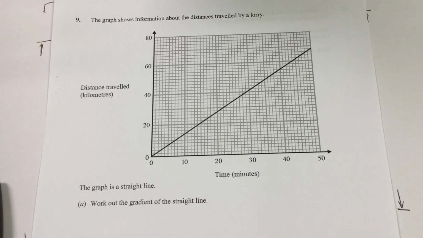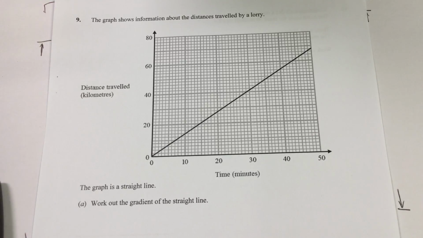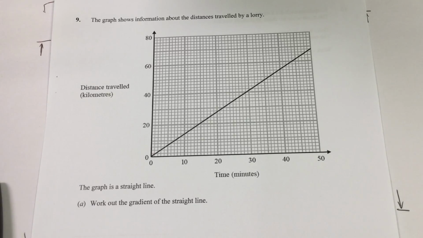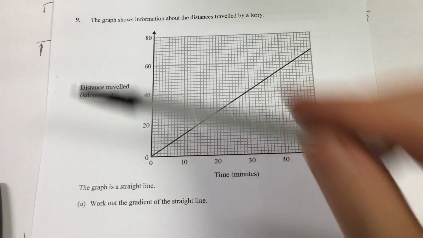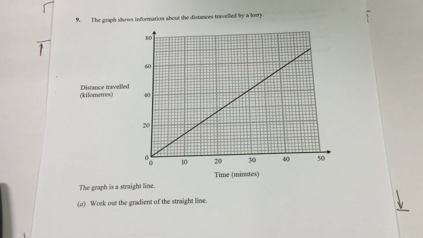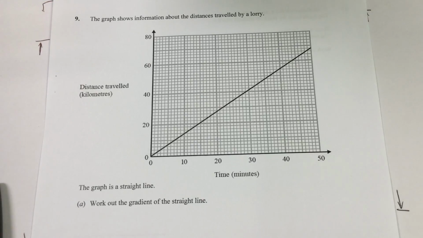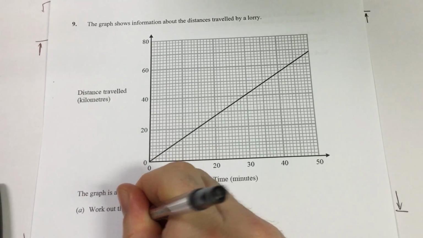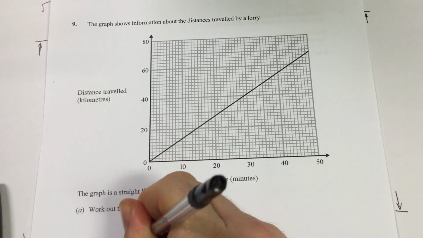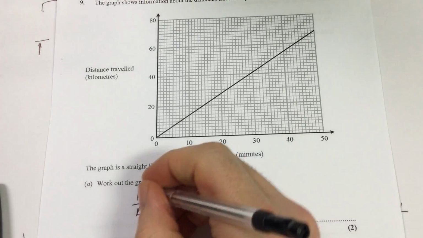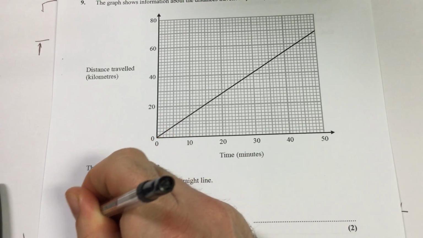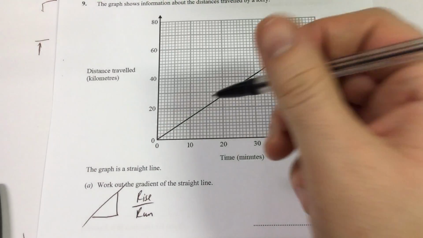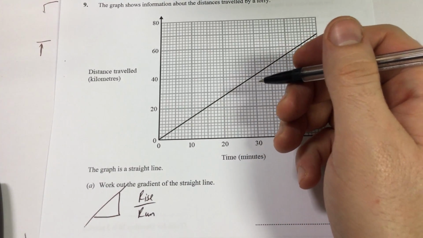The graph shows distances travelled by a lorry. So you can see time along the bottom, distance up the side. Work out the gradient of the straight line. So that's fine. This is gradient. We're going to do rise over run. We're going to draw a triangle. So that's what we're looking for, a triangle, and try to make it a convenient triangle.